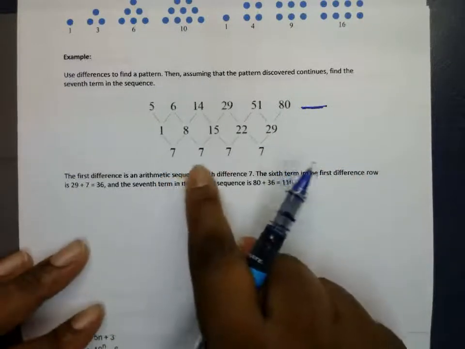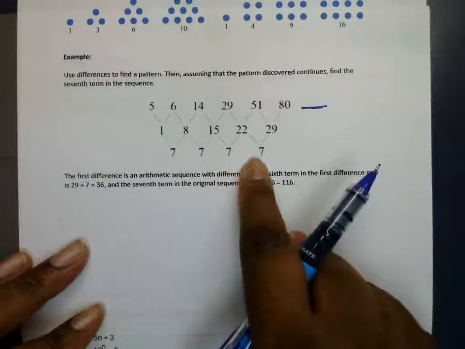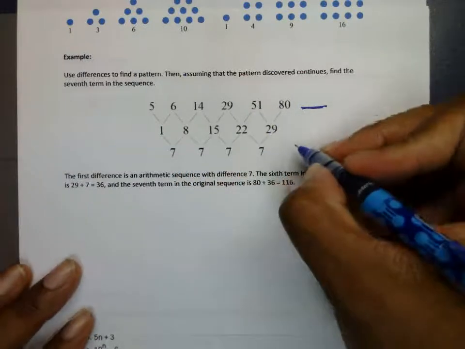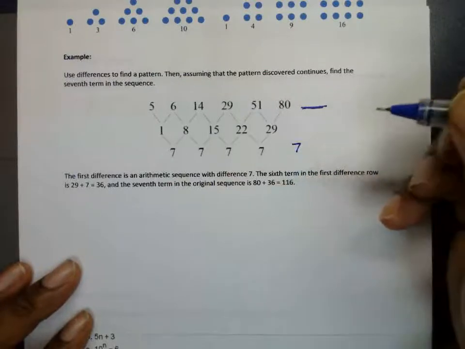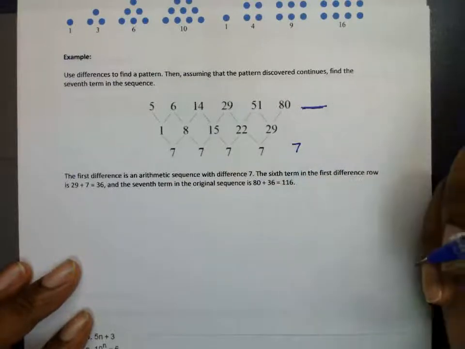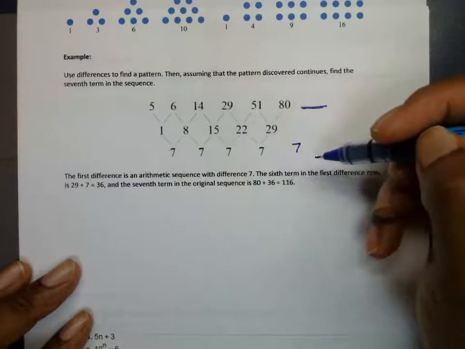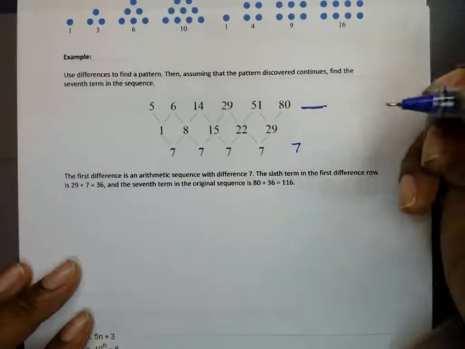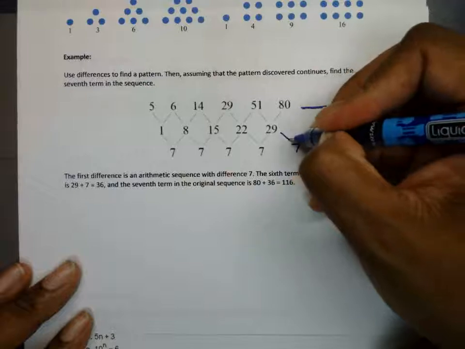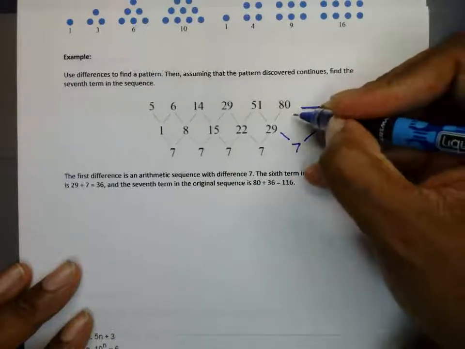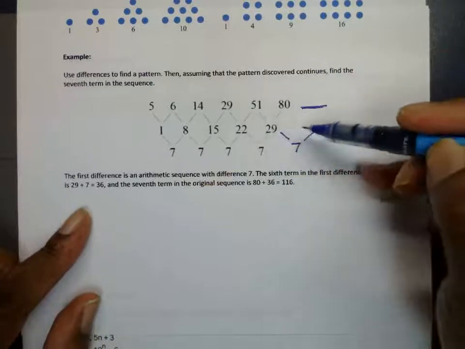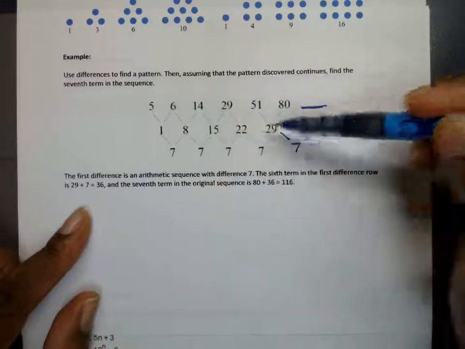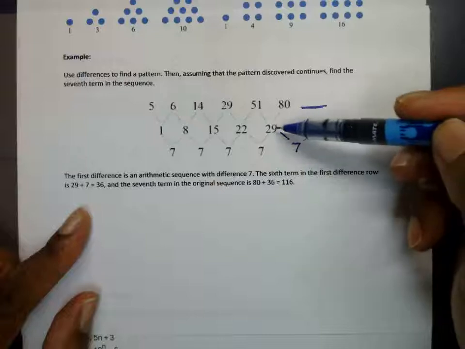But notice on the bottom row you have 7s here. So we know this has to be a 7 as well. So that first difference in the arithmetic sequence with a difference of 7. So that means here the sixth term in this row right here is going to be 29 plus 7.